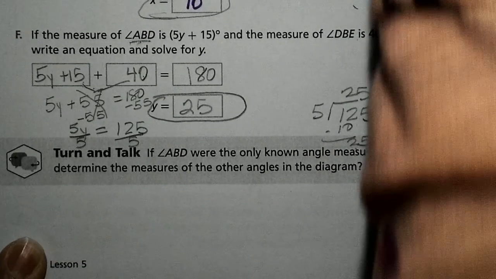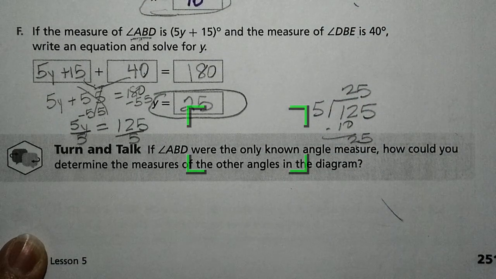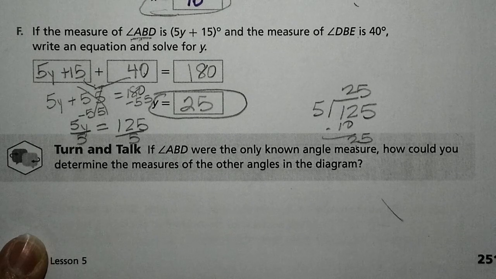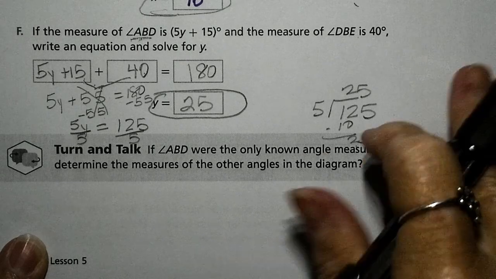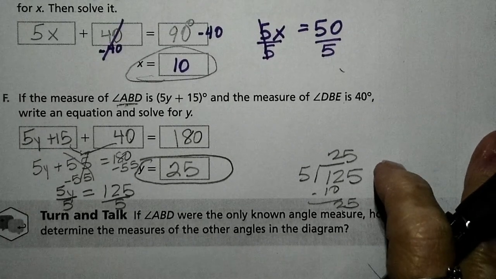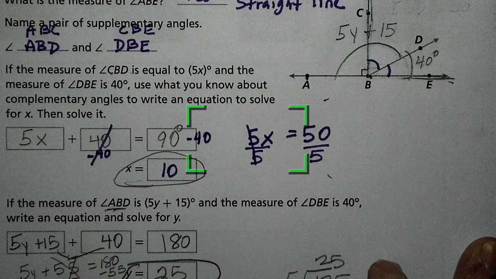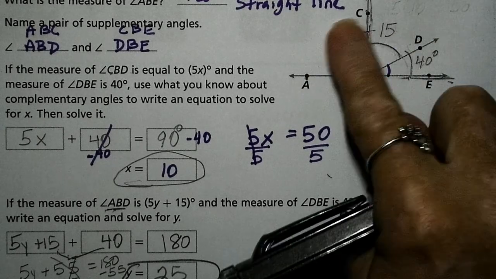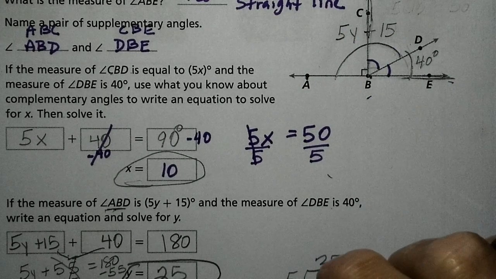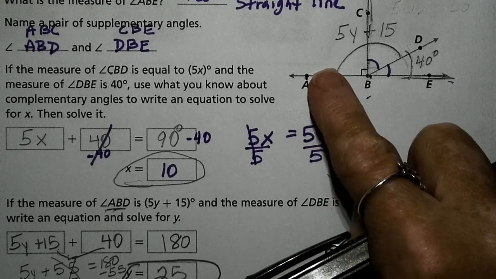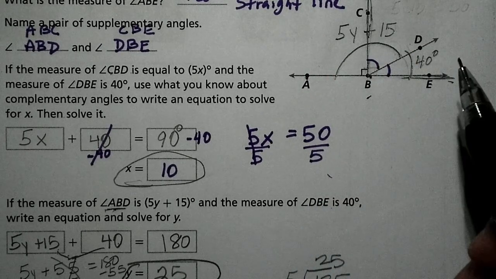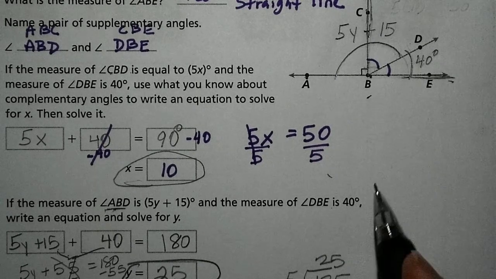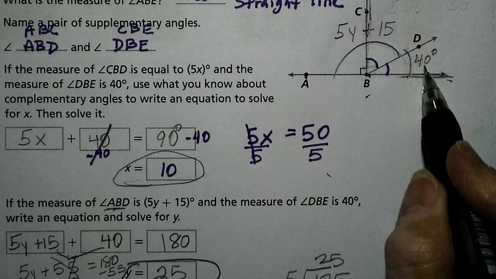All right, so the turn and talk says, if ABD were the only known angle measure, how could you determine the measure of the other angle in the diagram? So ABD, let's go back and look at ABD. So ABD is that big one, right? So if we knew the angle, it's got to be obtuse. So let's say the angle is 120, right? How would we find this missing angle?